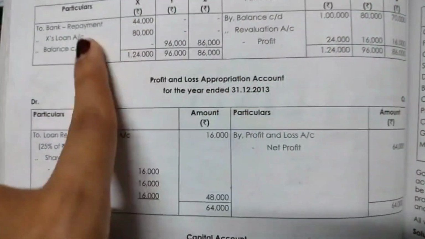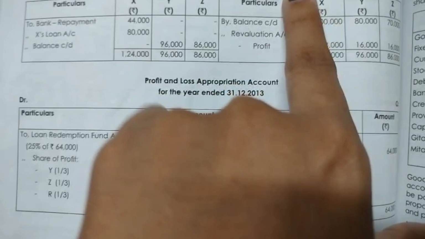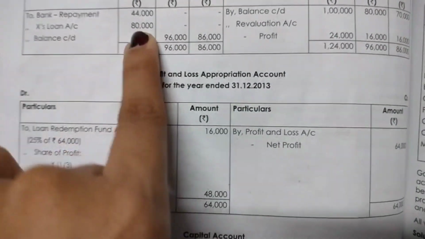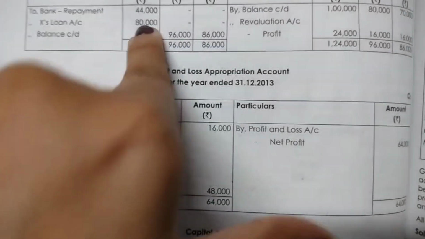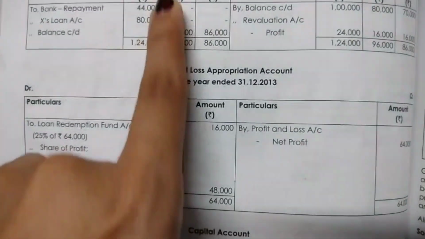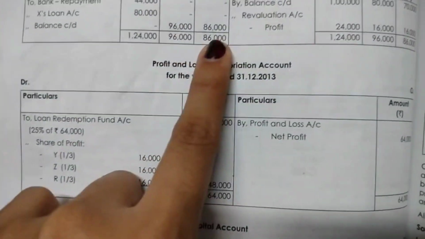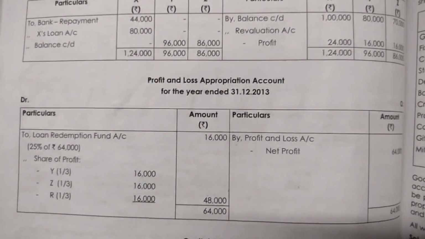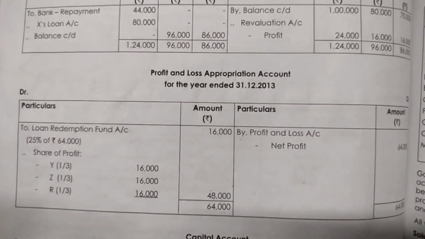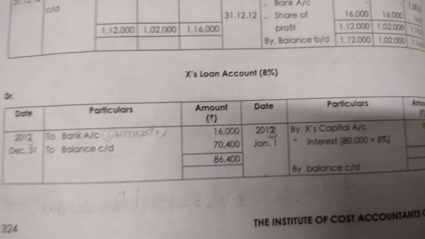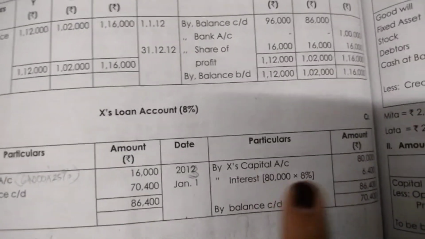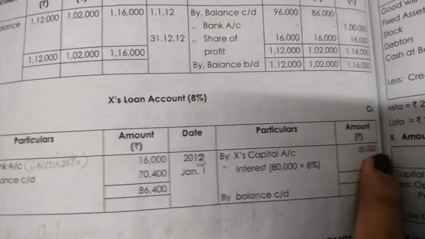Fine. So this is how we prepare the capital account as on 1st January 2013. Why we are preparing it is this: we first have to get the amount the partnership firm has to transfer to the loan account, and also get Y's and Z's closing balances as on that date. Then we are going to prepare X's loan account directly. X's loan account, we have already got the 80,000. Please change the date here. So X's capital account 80,000 you have to write here directly.